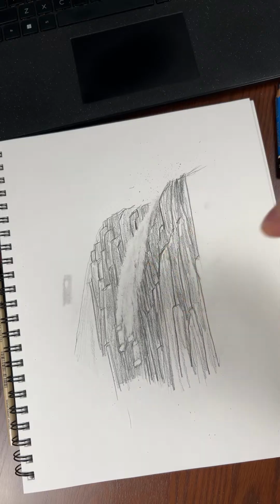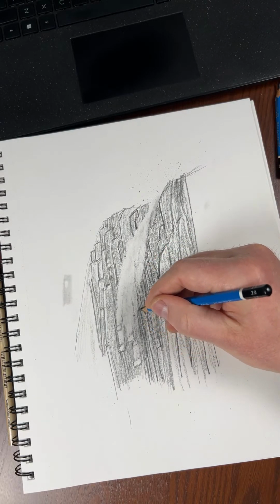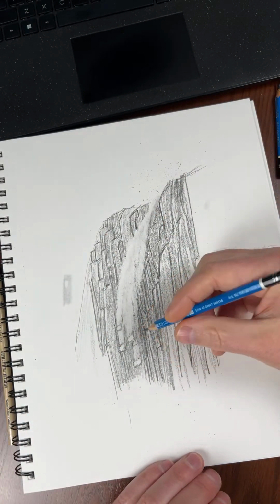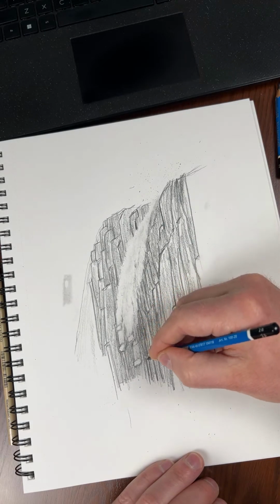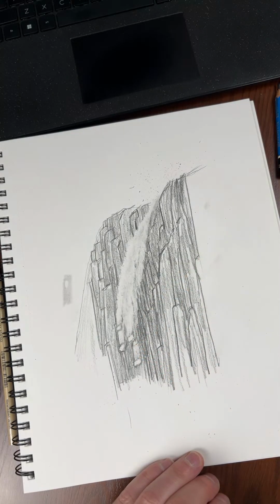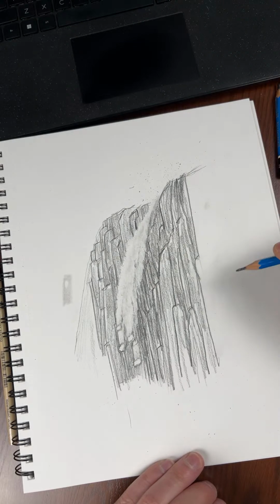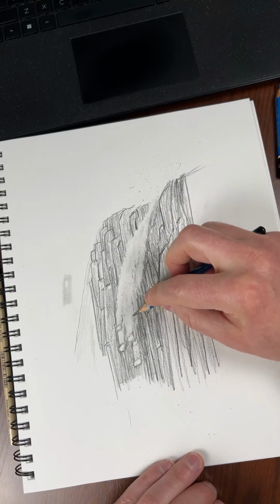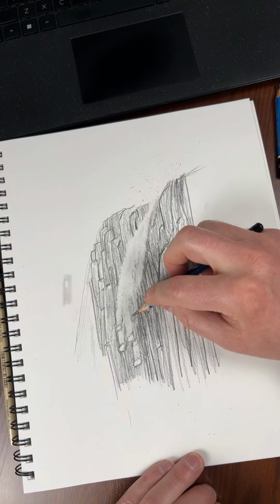But if you want to learn how to draw a waterfall, I do have a tutorial on that on my channel. And on that one, you'll see that one's more succinct than what I'm doing here. Here, like I mentioned, I'm really just playing around. I want to give this a more billowy cloud look here.